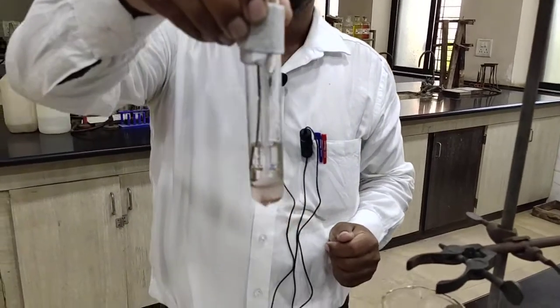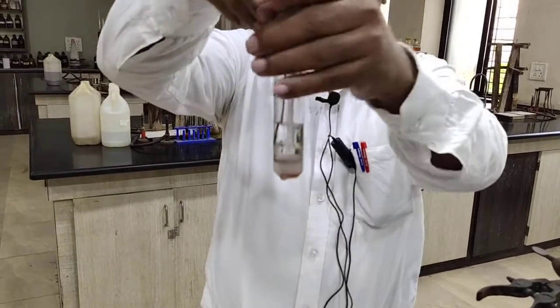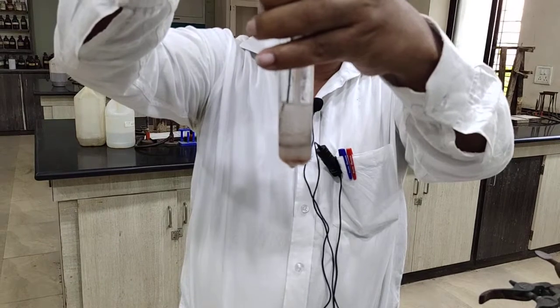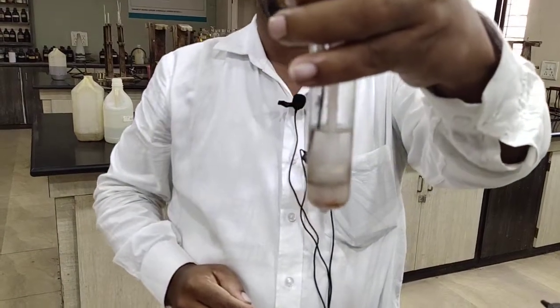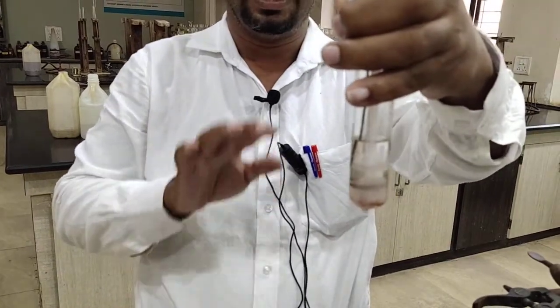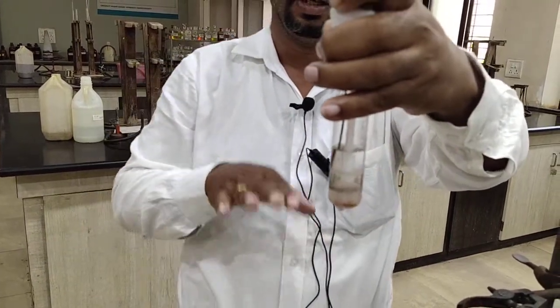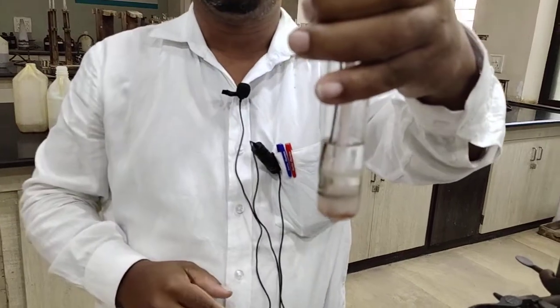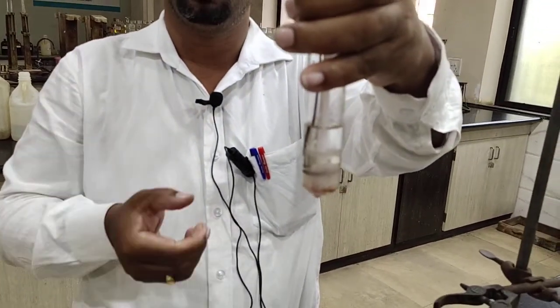We know these two layers become miscible in each other as we increase the temperature. So this is temperature dependent, and the mixing temperature depends on the composition of the two components.